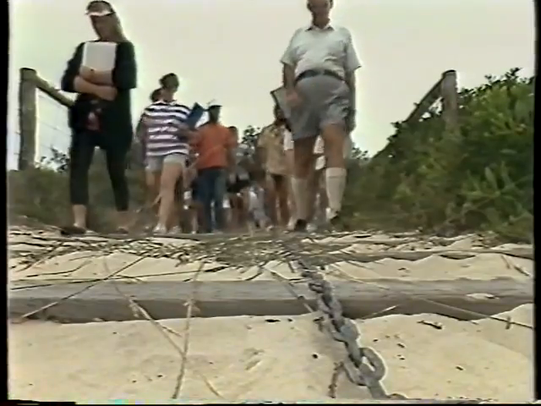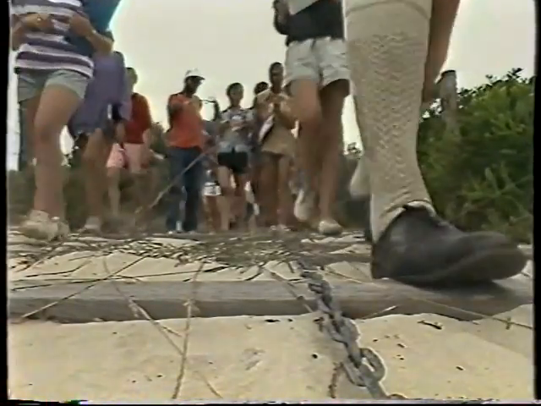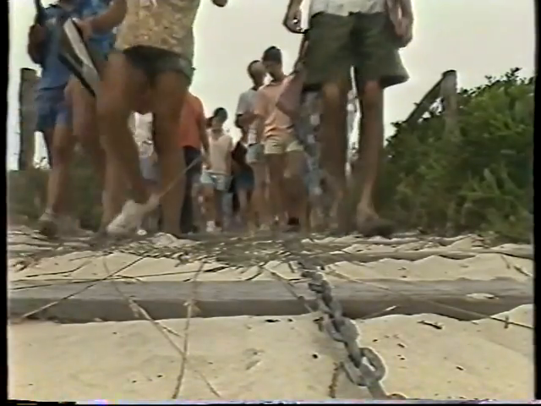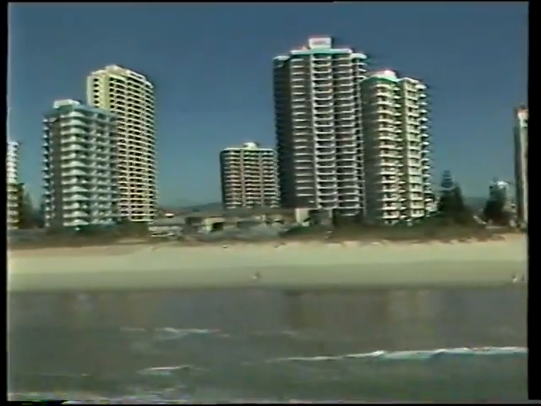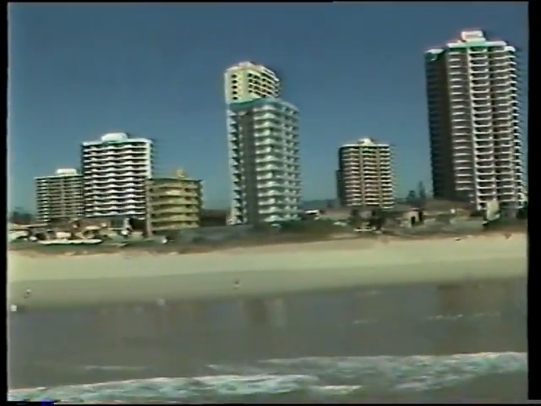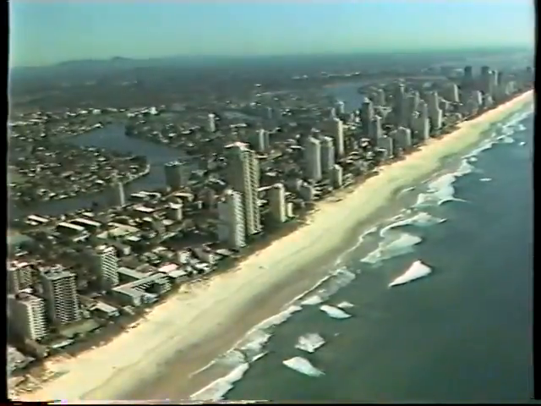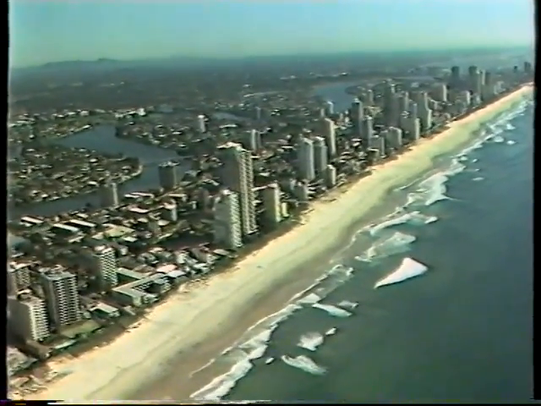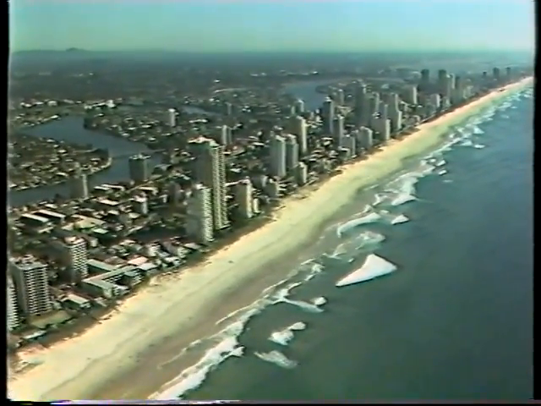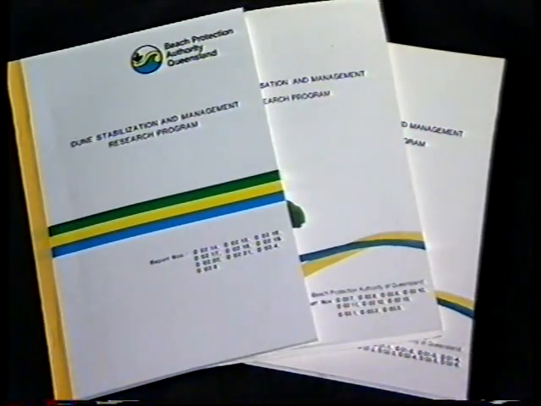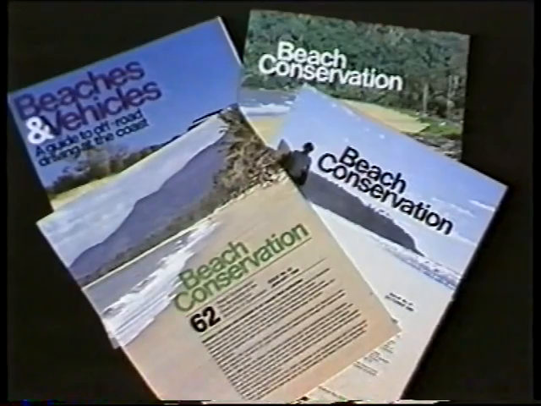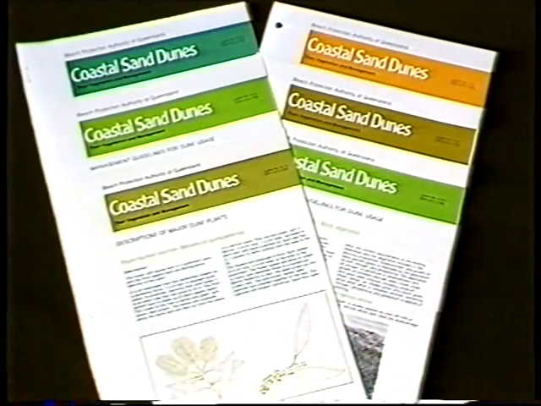Visitors are also able to see a wide range of dune protection works such as beach access tracks and pedestrian control fences and barriers. As a result of its sand dune research, the authority is in a sound position to provide practical advice on dune management problems to coastal local authorities, developers, and other concerned parties. Research results are published in report form and are included in the various educational publications produced by the authority.